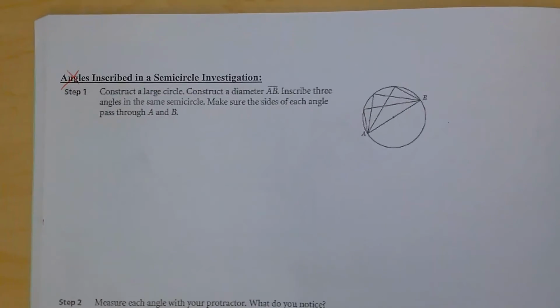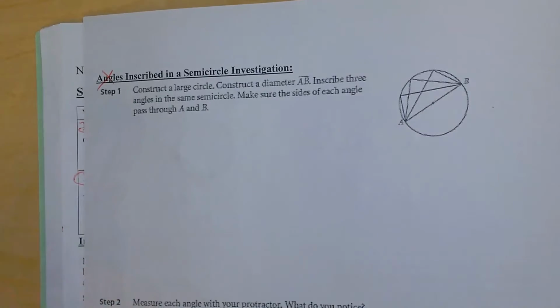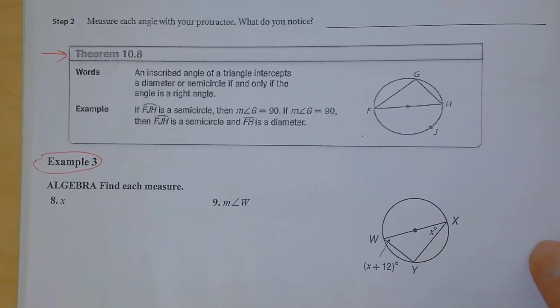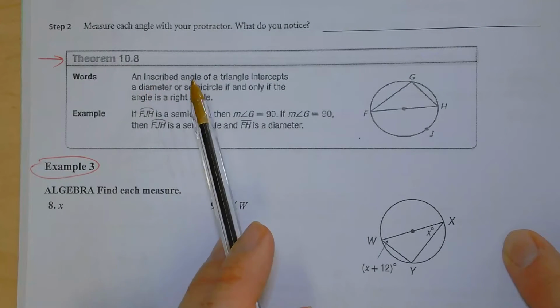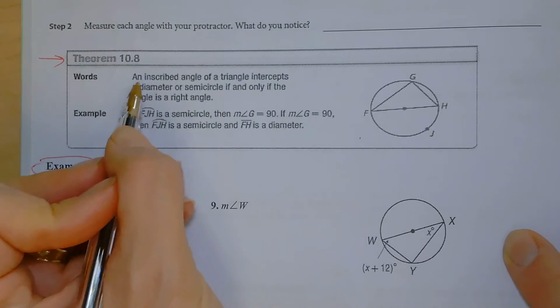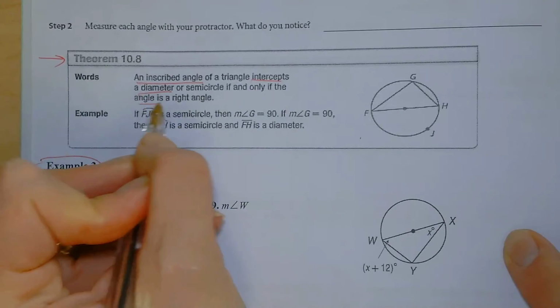Again, there's another investigation. If you're curious how these work, these investigations will show you. But I'm going to go down to the theorem itself, and I'm going to read you the next theorem. This next theorem says if an inscribed angle intercepts a diameter, then it will be a right angle. So an inscribed angle that intercepts the diameter is a right angle.